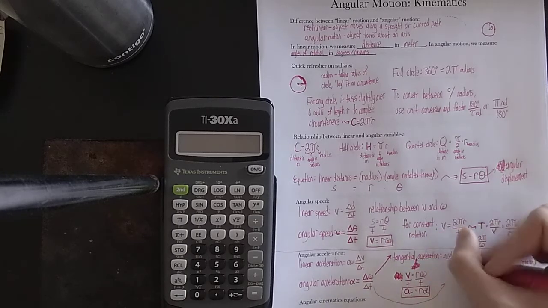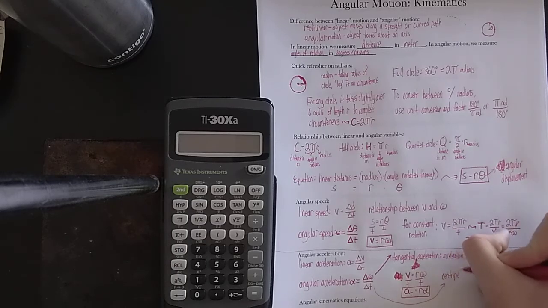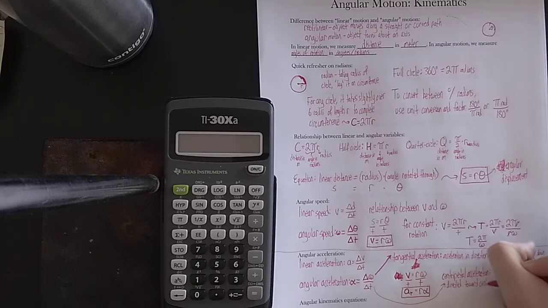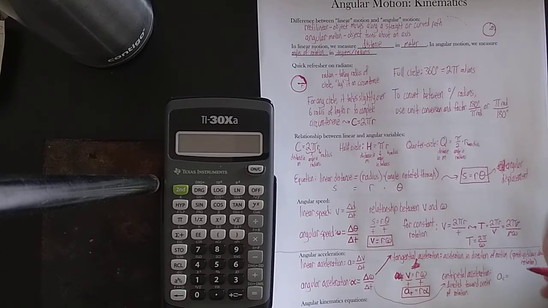However, we also have this other equation. We also have another type of acceleration, and that is centripetal acceleration. Remember, this is acceleration directed towards the center of the circle, towards the center of rotation. You guys know that centripetal acceleration is a_c equals v squared over r.